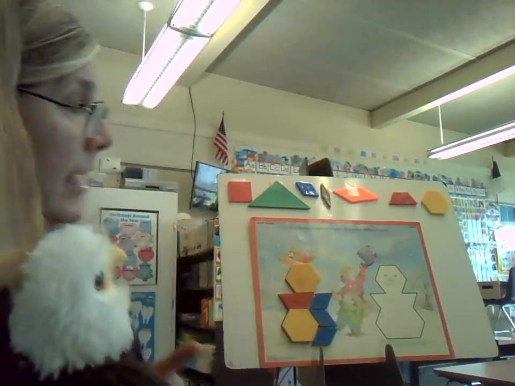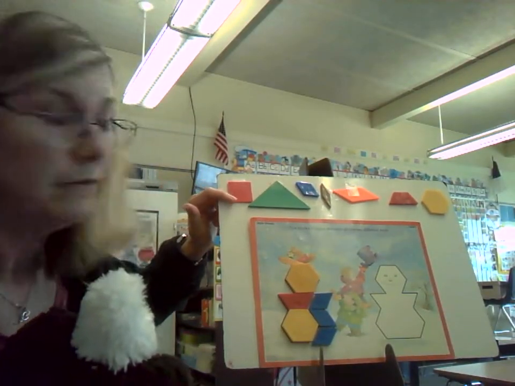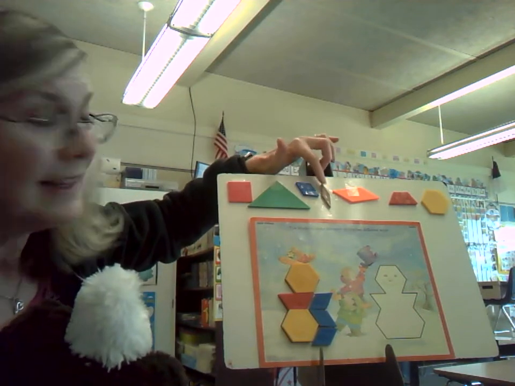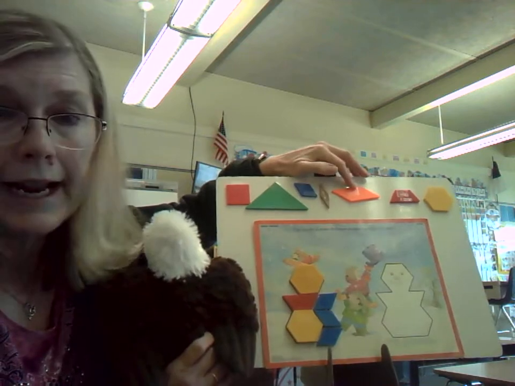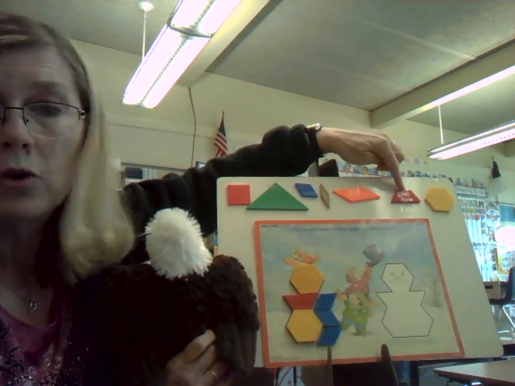Looks like fun, Mrs. Neve. And what were those shapes again? Let's do a quick review. Your Tangram shapes are, of course, your square, your triangle, the diamonds, also called rhombuses, your parallelogram, the trapezoid, and the hexagon.